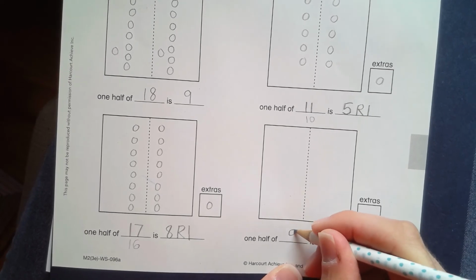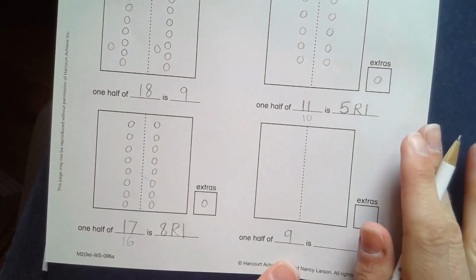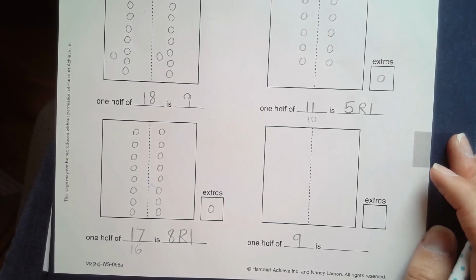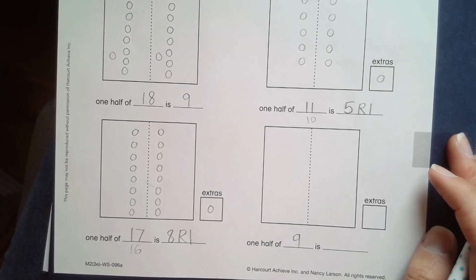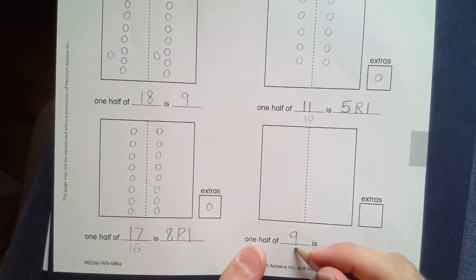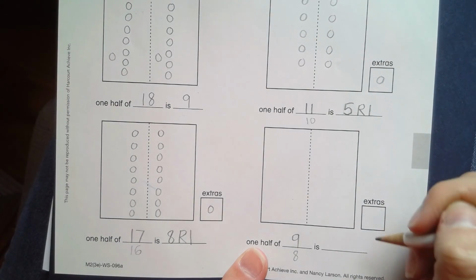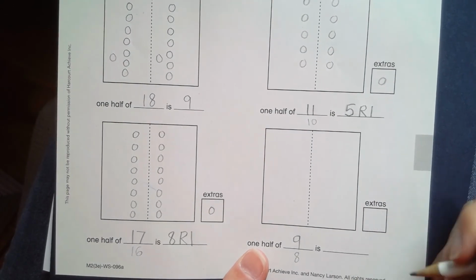I want you to try this one on your own before I go ahead and do it for you. I hope you're thinking, what's 1 less than 9? 8. So when you're passing out, you're going to stop at 8 and then give an extra.